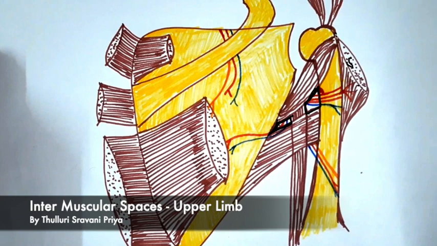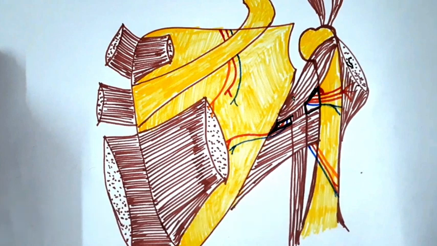At the greater tubercle, we will see the insertion of three muscles: supraspinatus, infraspinatus and teres minor. This teres minor and teres major both take origin from the dorsal aspect of the lateral border of the scapula. From the upper two-thirds of the dorsal aspect of the lateral border of the scapula, teres minor takes origin, whereas from the lower one-third, teres major takes origin. This completes the intramuscular spaces.